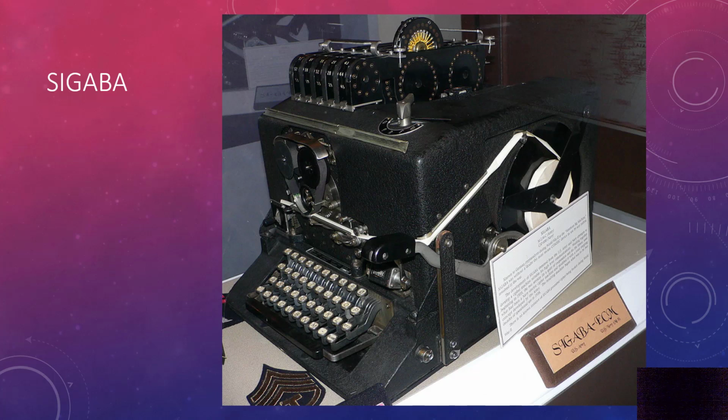The Sigaba cipher machine was used from the 1930s well into the 1950s. The U.S. Navy was the main consumer of this product, with over 5,000 machines deployed and used heavily on battleships. The machine looked much like a typewriter and was quite bulky. It was an electronic rotor-based cipher machine that had 5 wheels and 26 contacts each, and it worked very similar to the Enigma. To this day, the Sigaba cipher machine has not been broken.